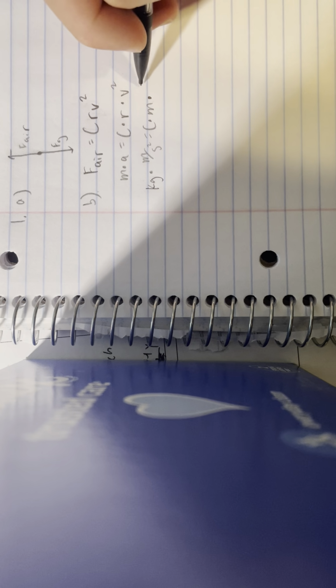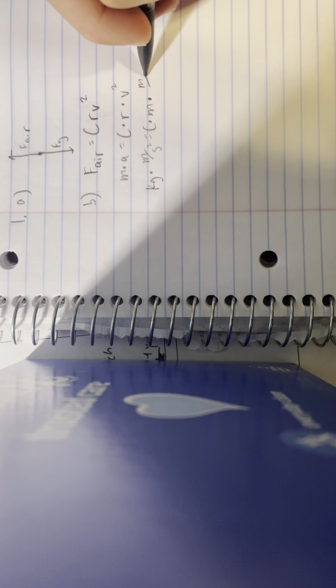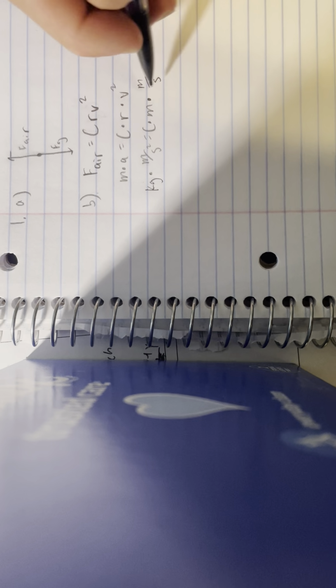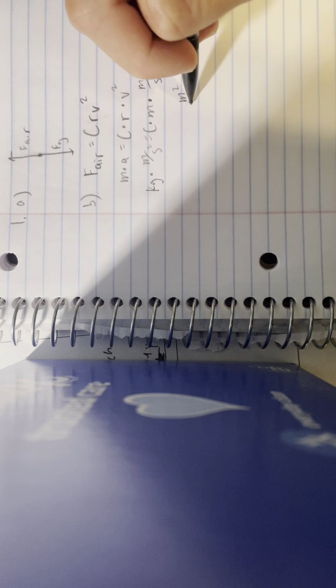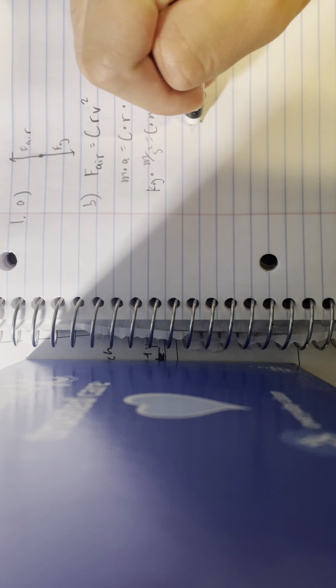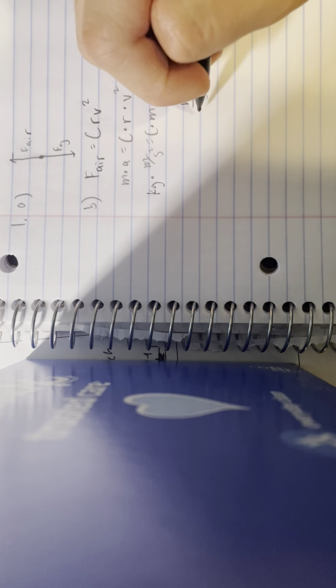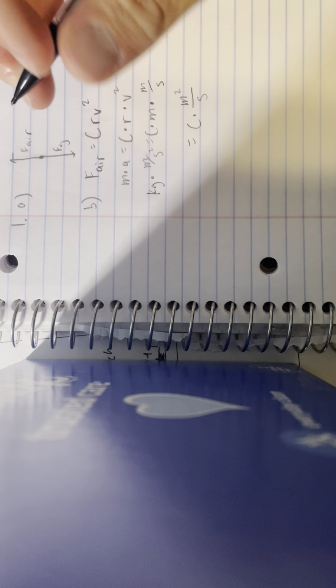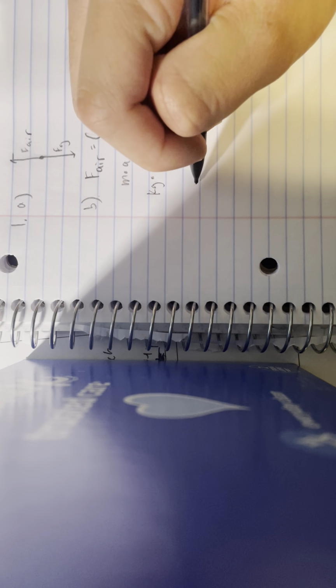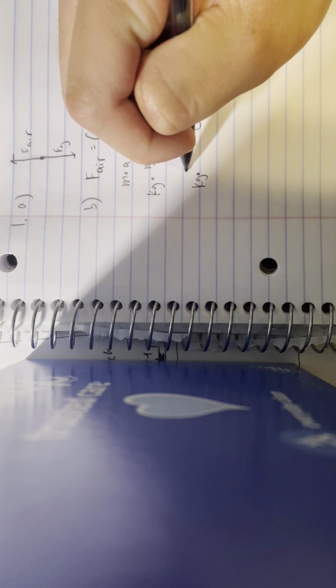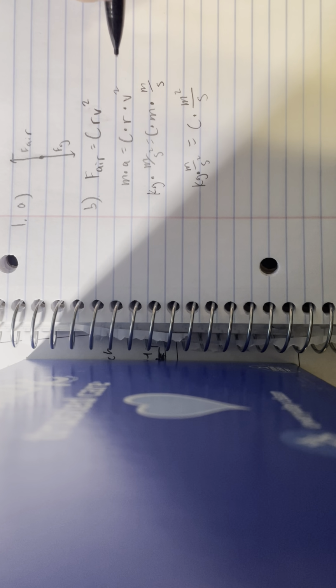So meters squared over seconds squared times C is equal to kilogram meters per second squared.